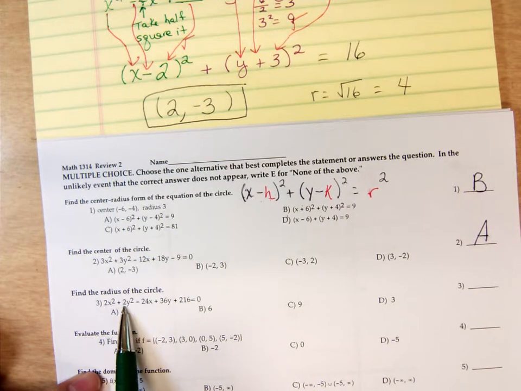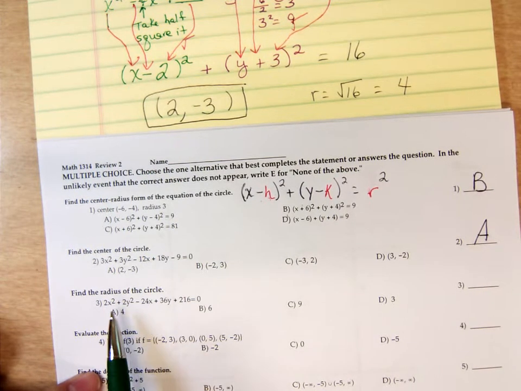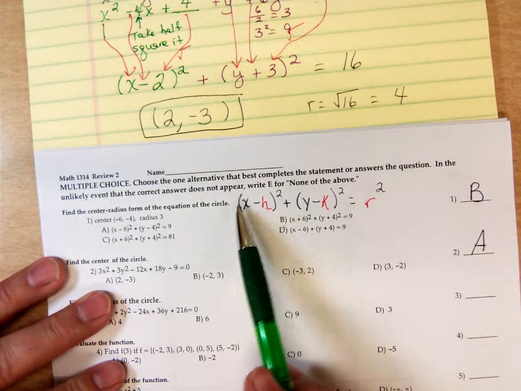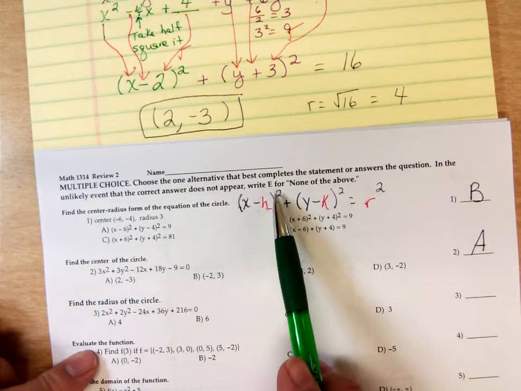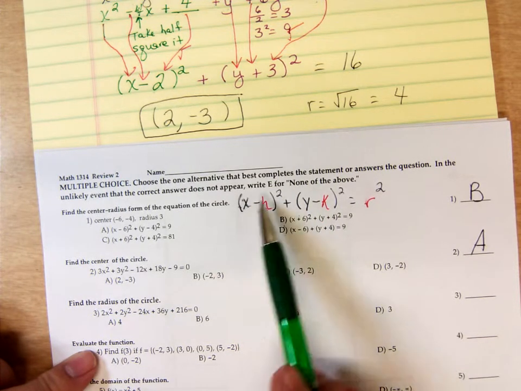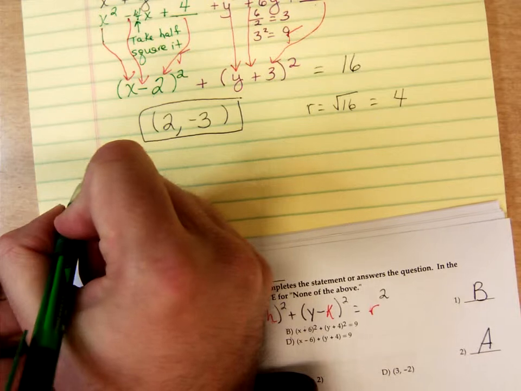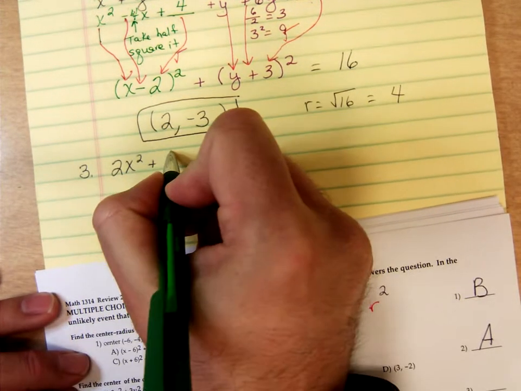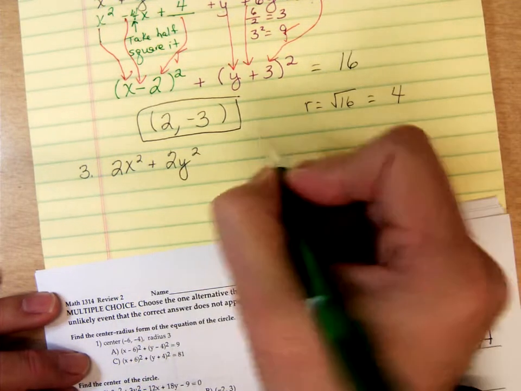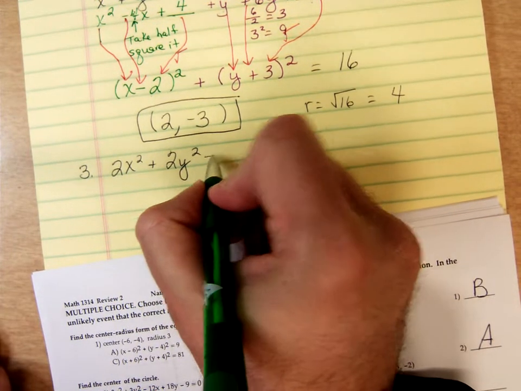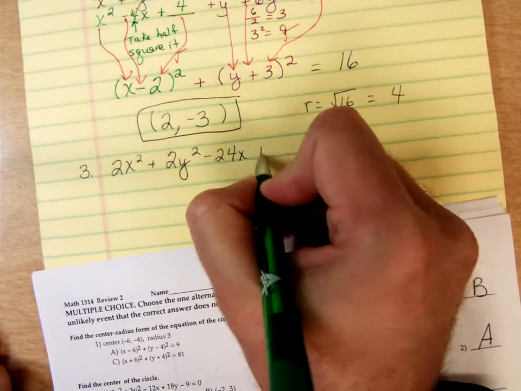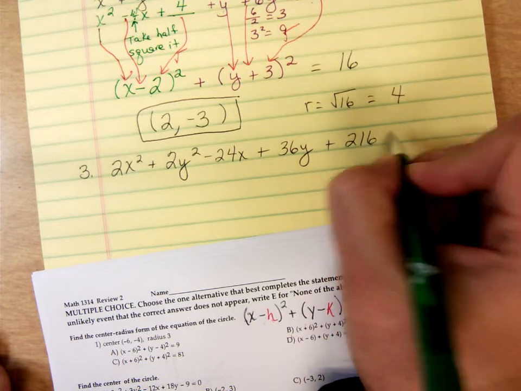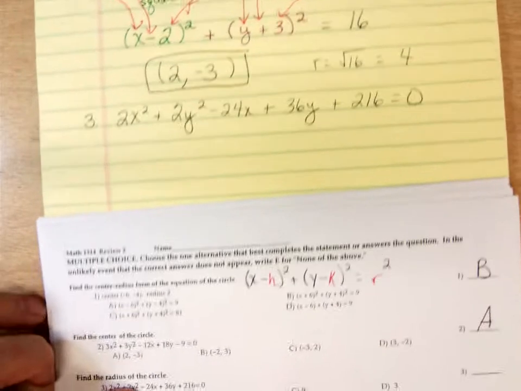We'll start off by dividing straight through by 2. Once again, because if you started expanding this, you were not going to get a 2x squared, you would get an x squared. Okay? So problem number 3: 2x squared plus 2y squared minus 24x plus 36y plus 216 equals 0.